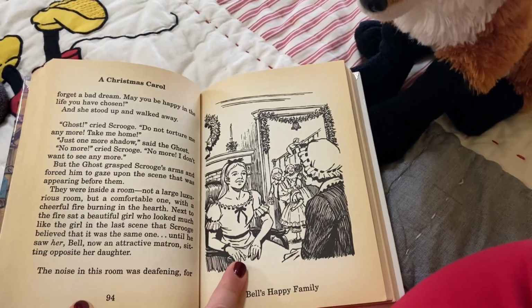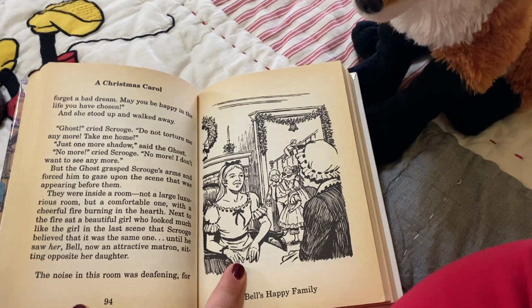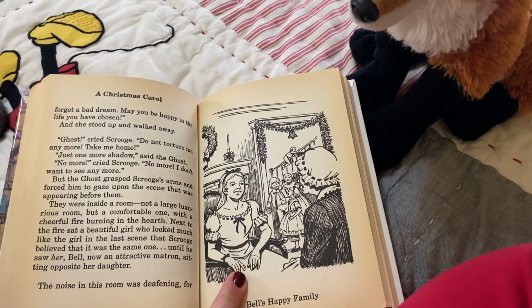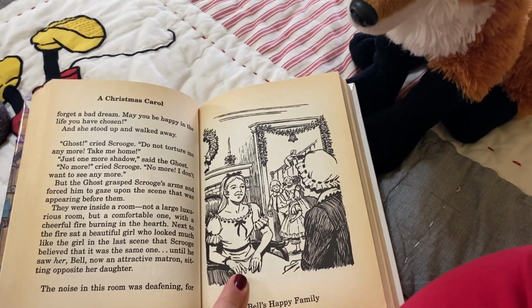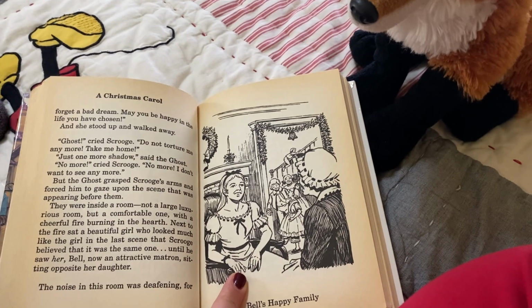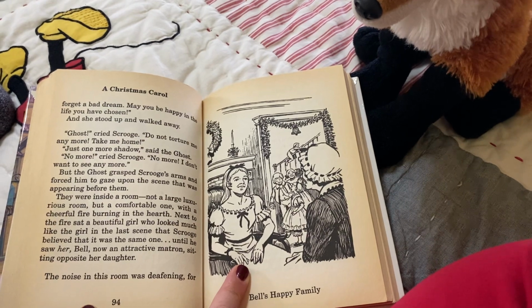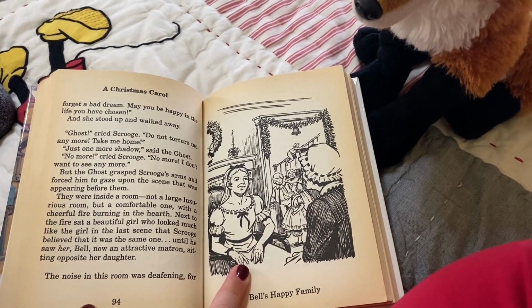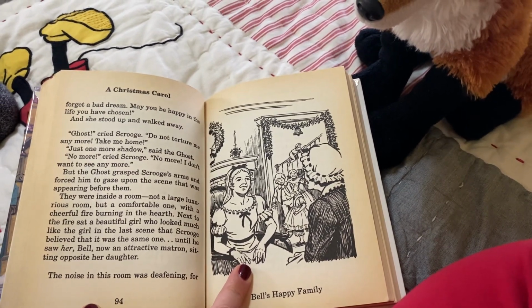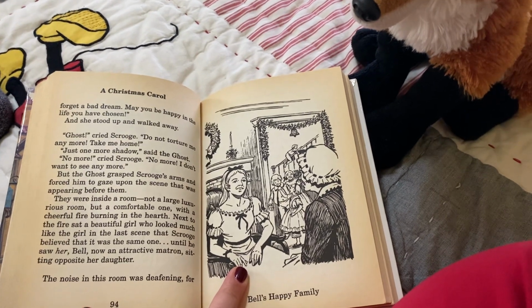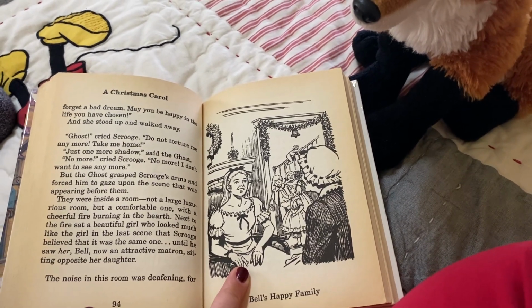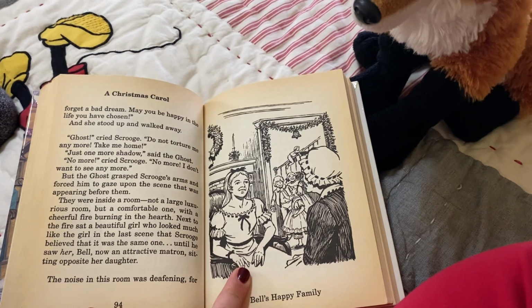"Forget me as a bad dream. May you be happy in the life you have chosen." And she stood and walked away. "Ghost," cried Scrooge, "do not torment me any more. Take me home." "Just one more shadow," said the ghost. "No more," cried Scrooge. "No more. I don't want to see any more."